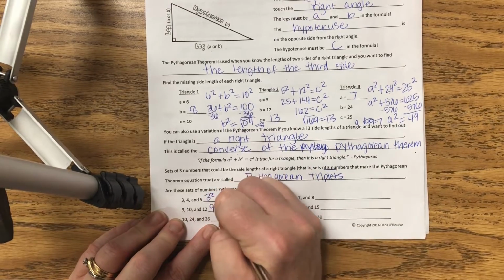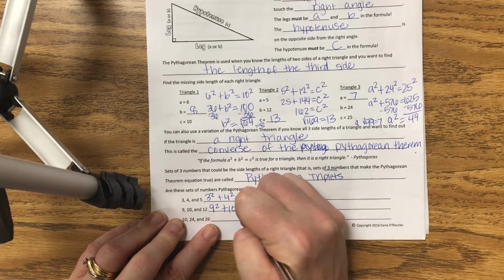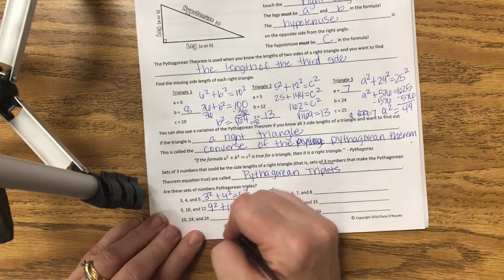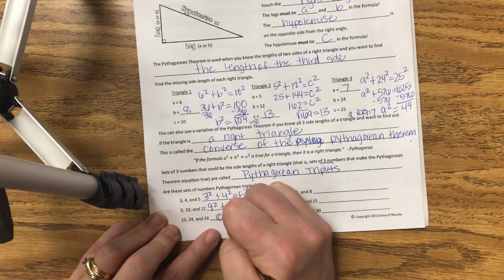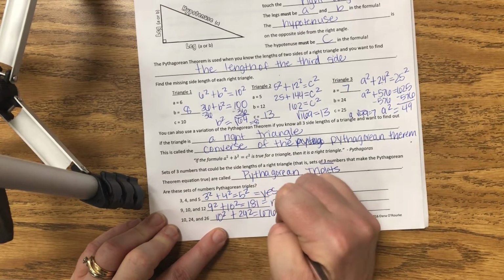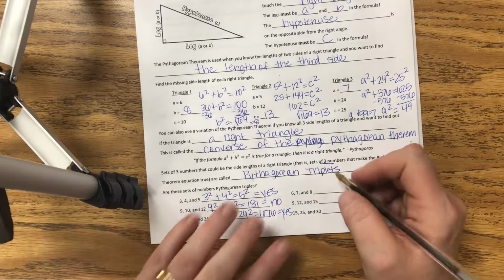The next, 9 squared plus 10 squared equals 181, so that's no. Then the next one, 10 squared plus 24 squared equals 676, so that one would be a yes.